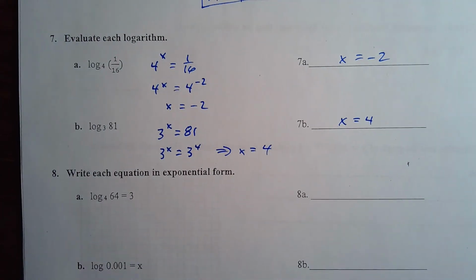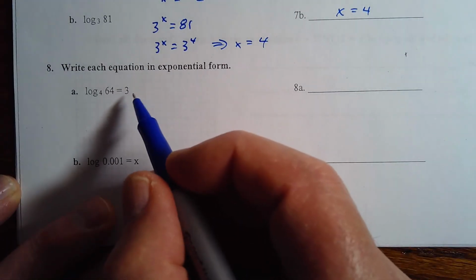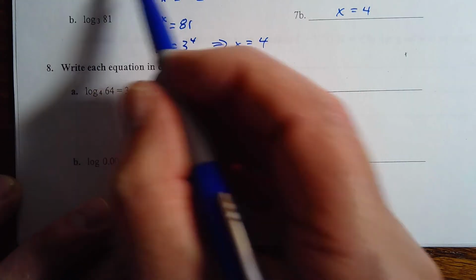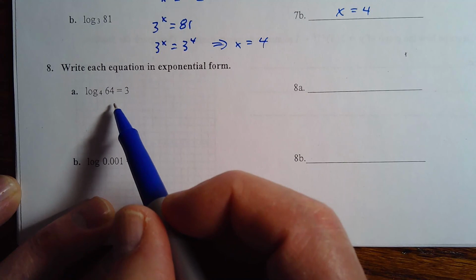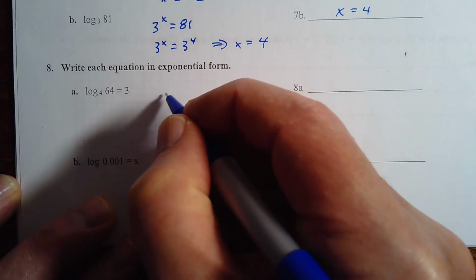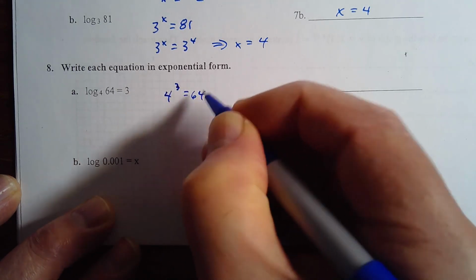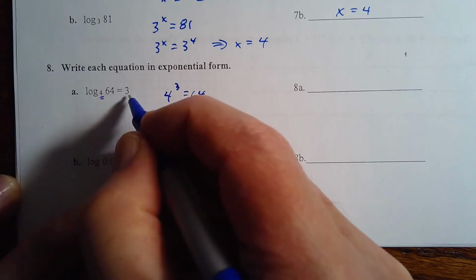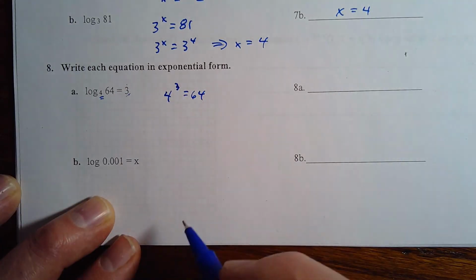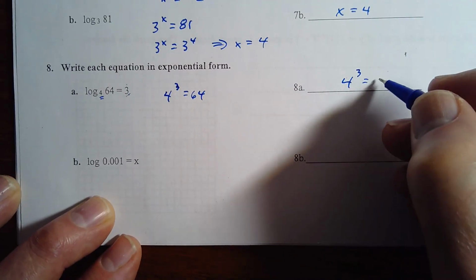All right, last problem. Now, can you write an equation that's in exponential form? So we're going in the reverse. We had a logarithm, we made it into an exponent. Now we're given a logarithm equation, make it into an exponent. So this would be 4 to the 3rd equals 64. So the base to this x number out here equals the y, the 64. So we get 4 to the 3rd equals 64.